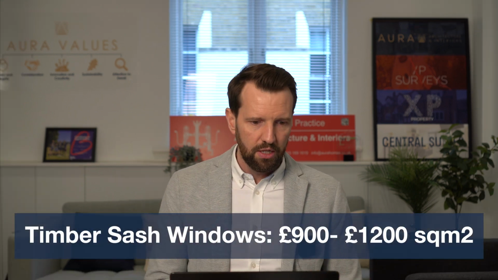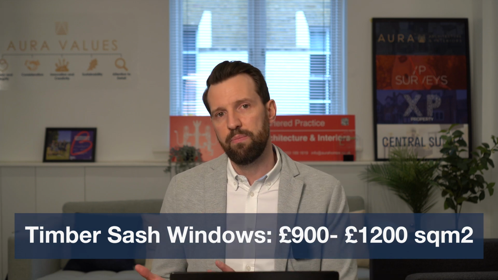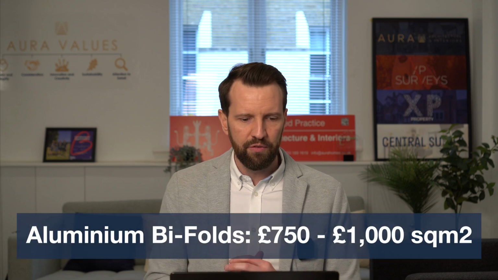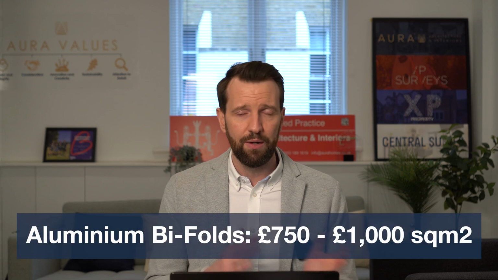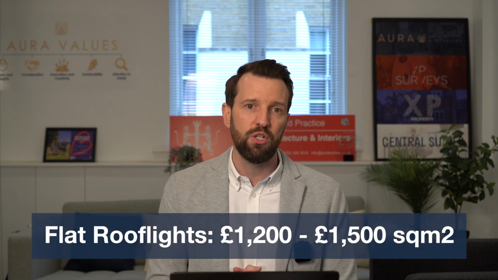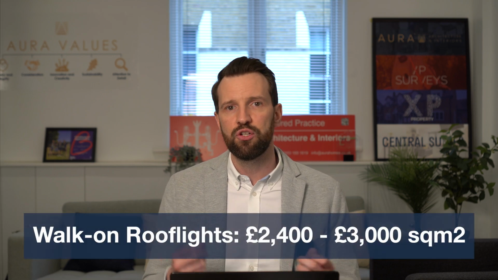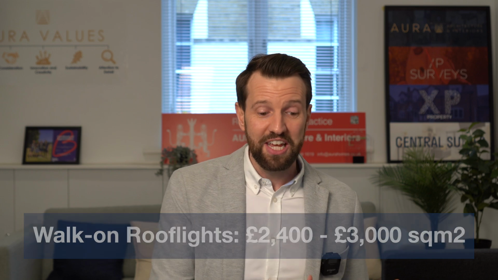If you're looking at timber sash windows, now depending on whether it's softwood or hardwood, hardwood's going to be more expensive than softwood, you're probably somewhere between £900 and £1,200 per square meter. Things like aluminium bifold doors, those sort of good quality aluminium bifold doors will cost somewhere between £750 and £1,000 per square meter. Flat roof lights, again, this is not structural walk-on glass, flat roof lights are £1,200 to £1,500 per square meter. Now, if you did want them to be walk-on, you're looking at double the cost again to have structural walk-on glazing.